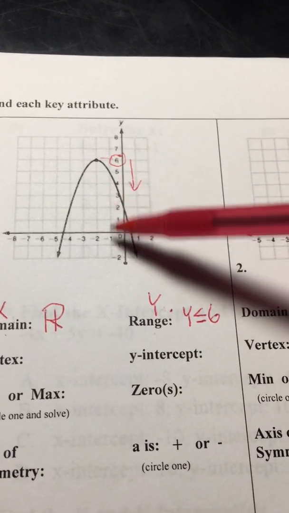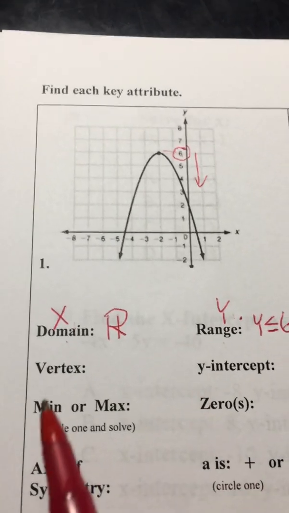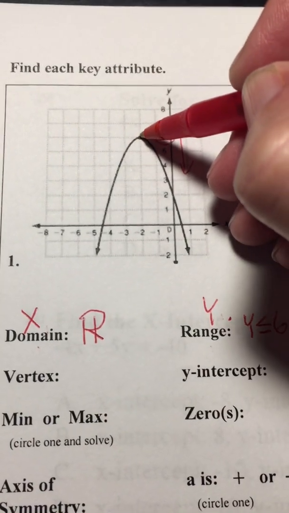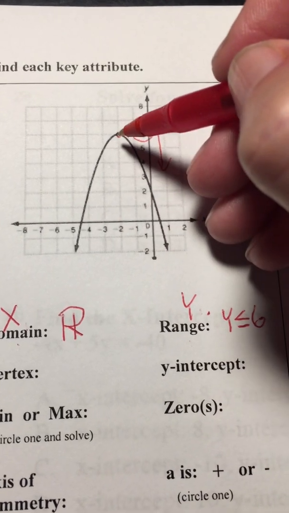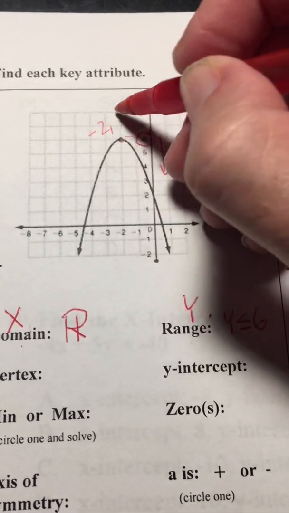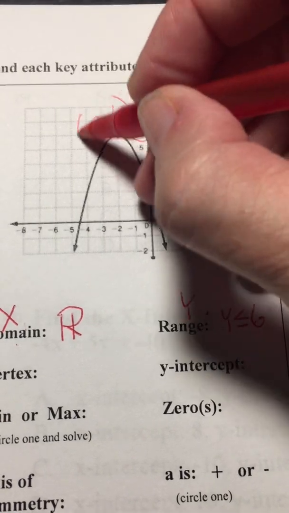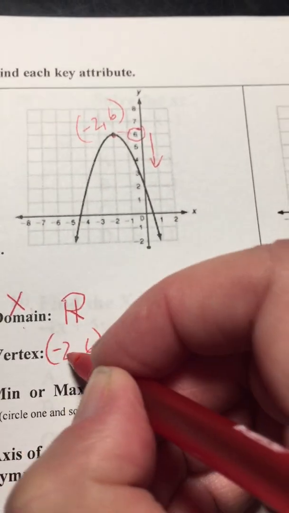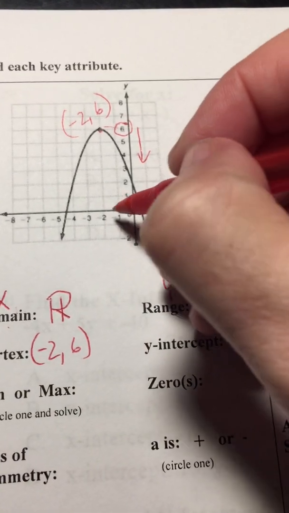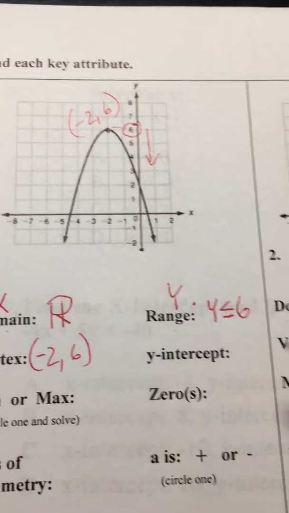The max or the min, and goes one direction only. Vertex. Here's my vertex right there. I want to find the ordered pair that goes with that. So I go left 2 and up 6. So -2, 6 is the vertex. So that's what I'm going to write down here, -2, 6. Always x number first, y number second. So from the origin, I went left 2 and up 6 to get there.